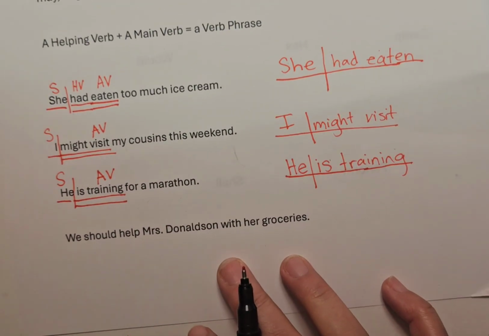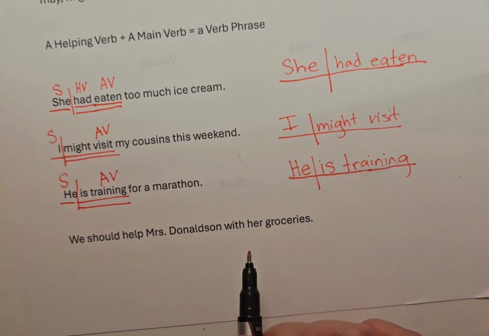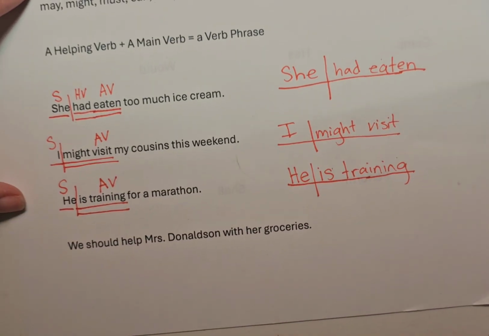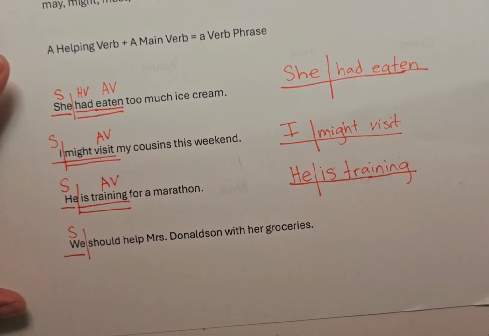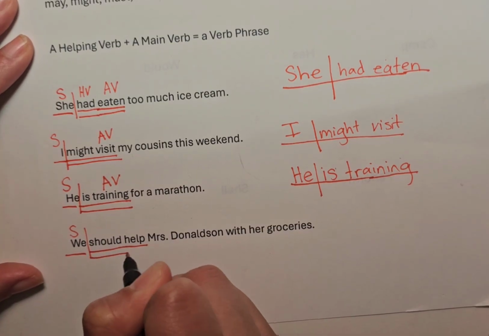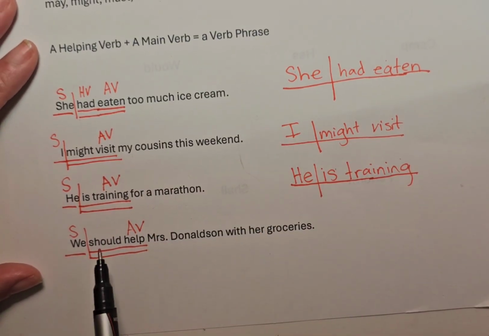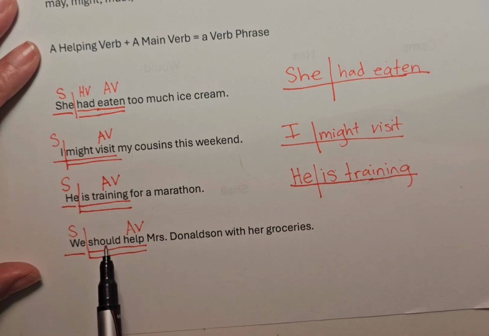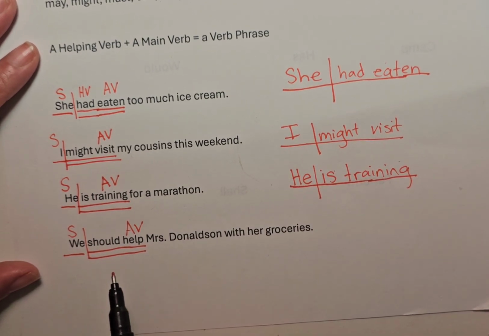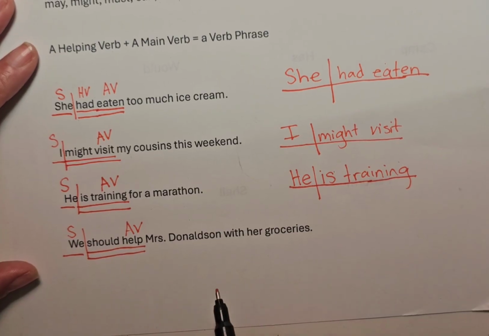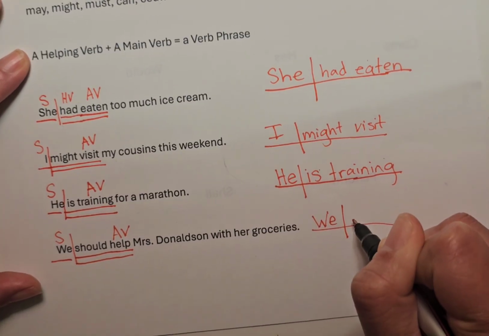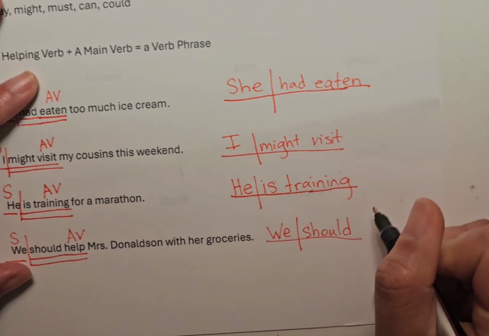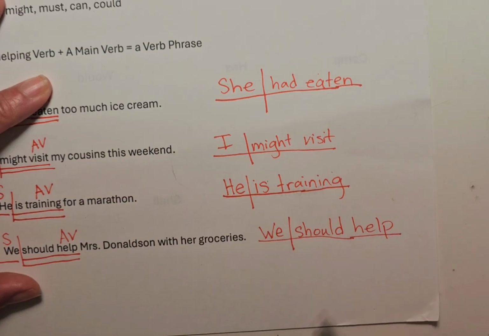And the last example at the front of this page, we should help Mrs. Donaldson with her groceries. Who or what is the sentence about? It is about we. We is the subject. And the sentence is telling you that we should help. Help is an action verb. And the helping verb, should, when put together with help, should help, is telling the reader that they haven't helped Mrs. Donaldson yet, but it's something that they should do. We should, and then help. We should help.